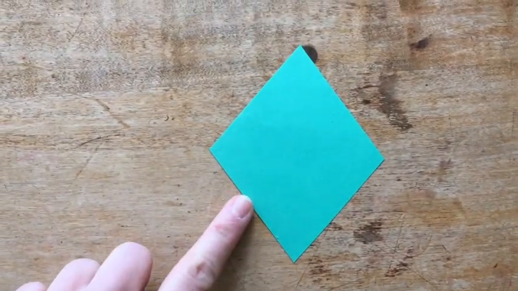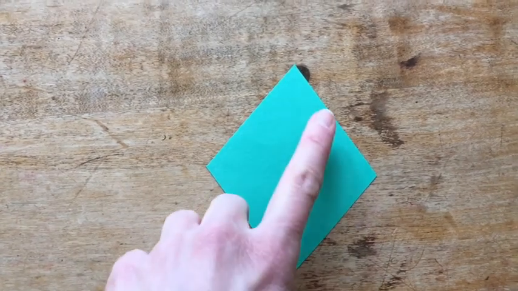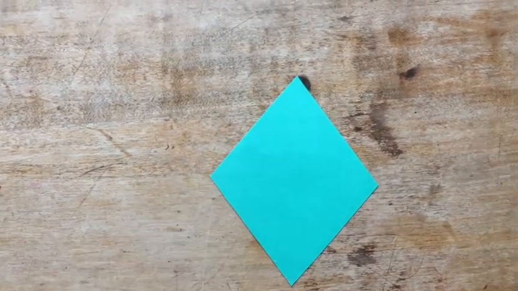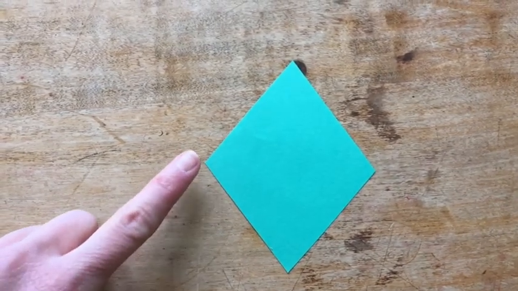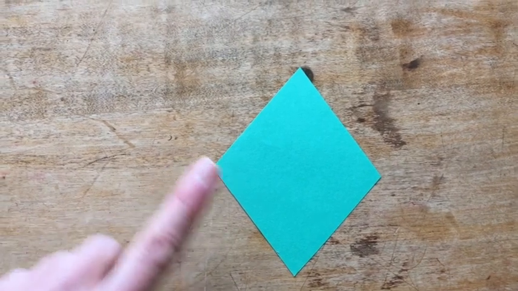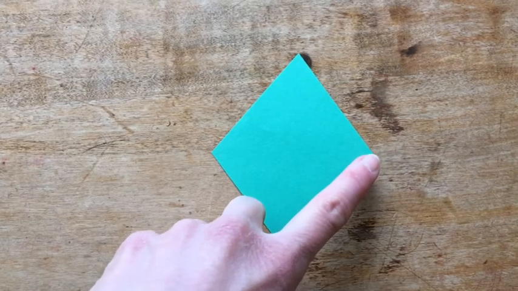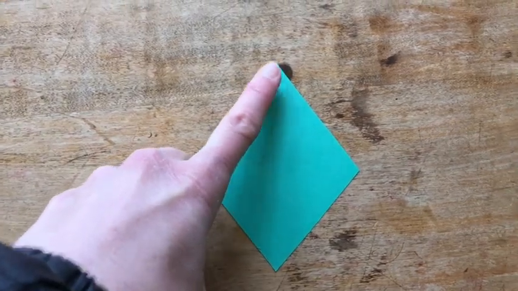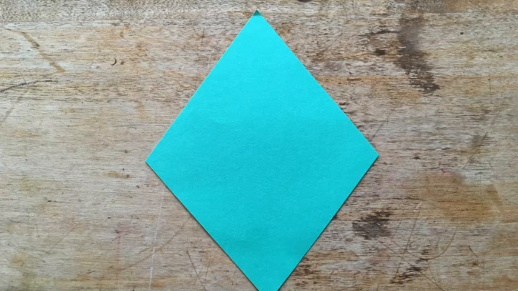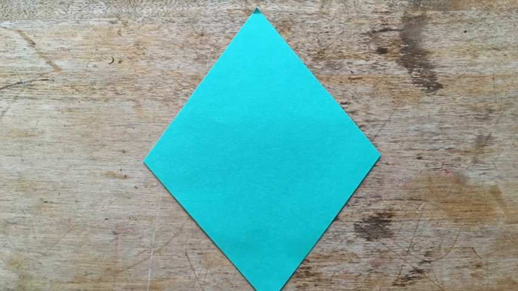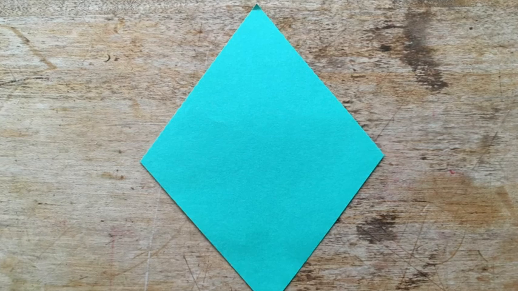A rhombus has 4 sides. Let's count. 1, 2, 3, 4. It also has 4 corners. Let's count those too. 1, 2, 3, 4. A rhombus is considered a rhombus because it has 4 sides and 4 corners, and all the sides are the same length. That might sound familiar, kind of like a square. However, a rhombus is tilted a little bit, making it look more like a diamond, and that's what makes it unique.